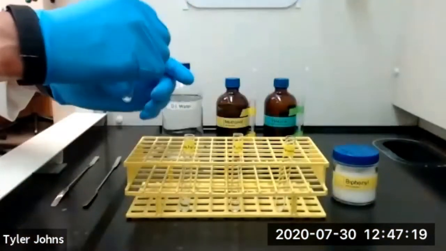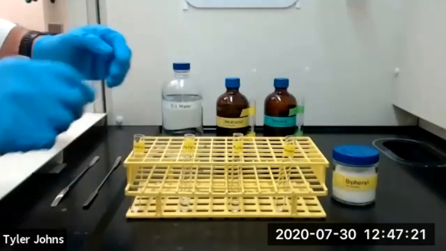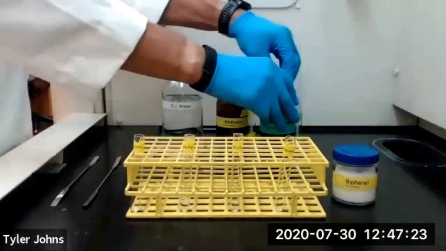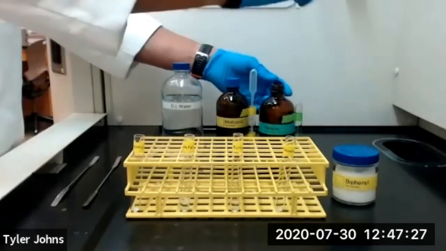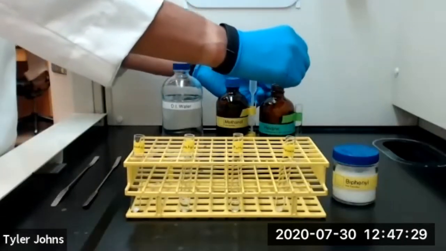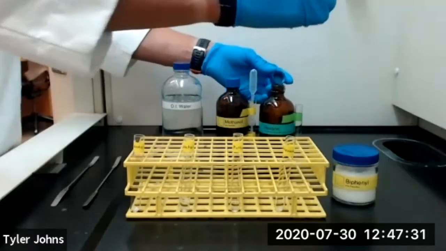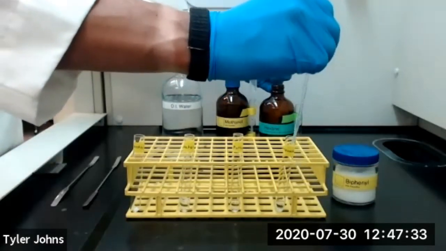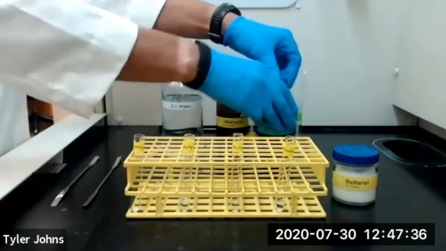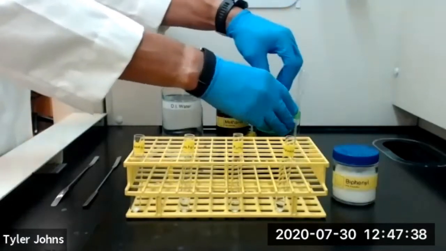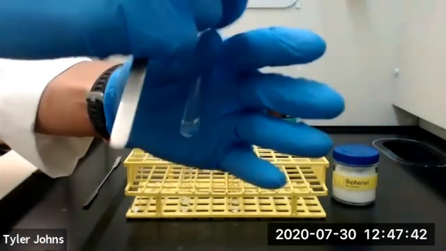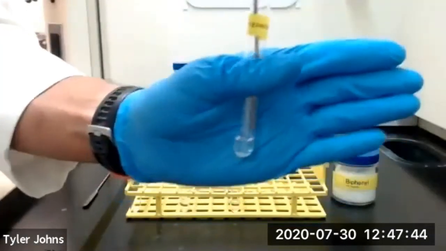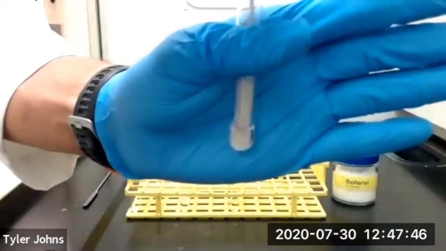Okay, now we're going to repeat this procedure one last time using hexane. So we'll take 1 milliliter of hexane and add it to our test tube with our biphenyl. And then we'll twirl a microspatula for 60 seconds.